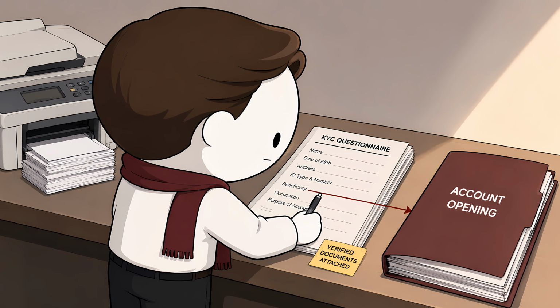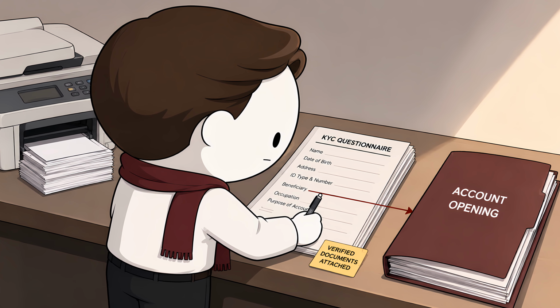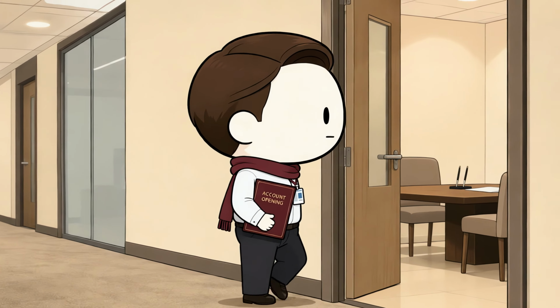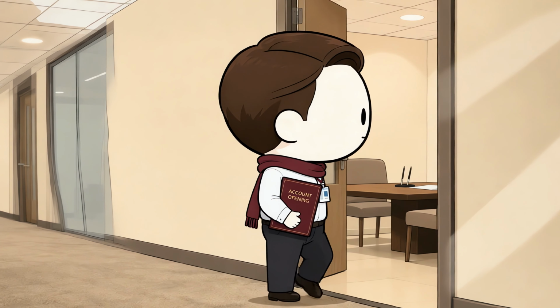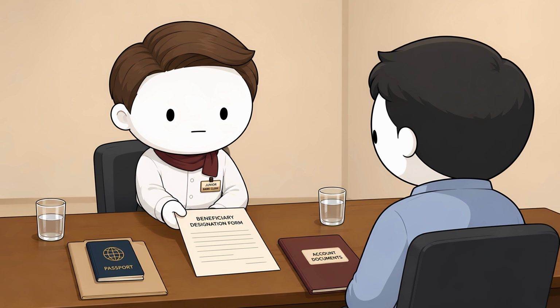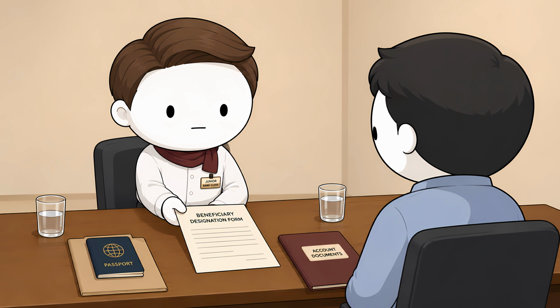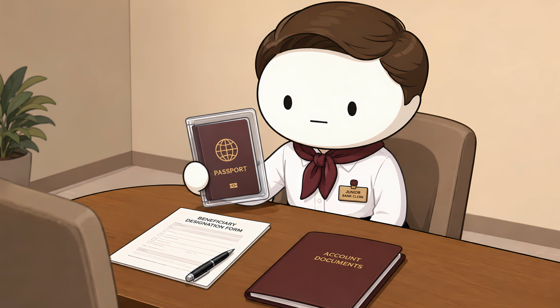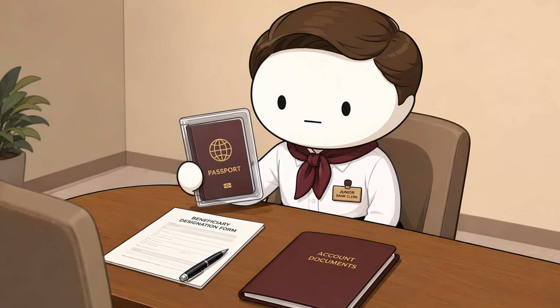With the KYC questionnaire open, you trace the beneficiary line beside the yellow sticker. You carry the account opening folder into the small meeting room for document signing. In the small meeting room, you set the beneficiary designation form before the client. You hold the client passport in the protective file beside the beneficiary designation form.